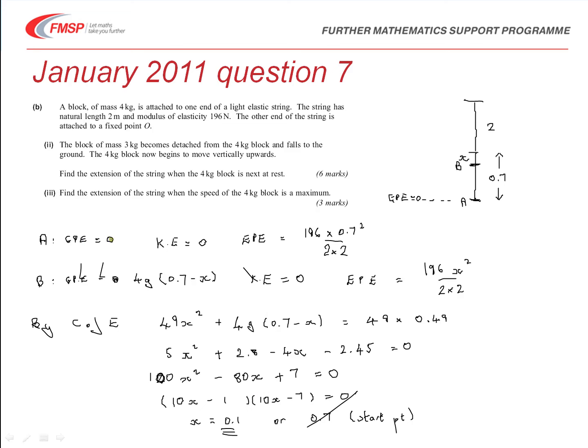Right, well that gave us 6 marks. Bit of a fiddle around in the middle there. Analysing our energies correctly and getting to the point where we've used the conservation of energy, we'll get a method mark and 2 accuracy marks. For getting all 3 parts correct, we'll get both of them. If you only get 2 parts correct, you'll only get 1 of them.